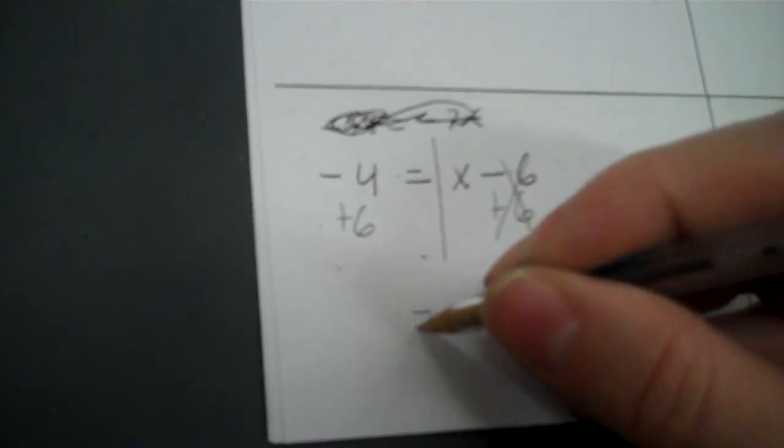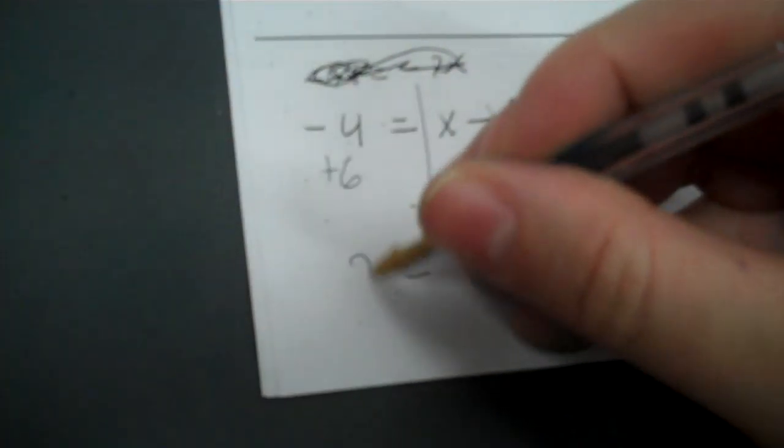And then I go add 6 to the negative 4. So I line up my equals. And I'm going to take negative 4 plus 6. That's 2. Okay, so x is equal to 2. Okay, next page. Again, really the only way to get better at this is just by working on it a lot. Okay, get used to what you see.